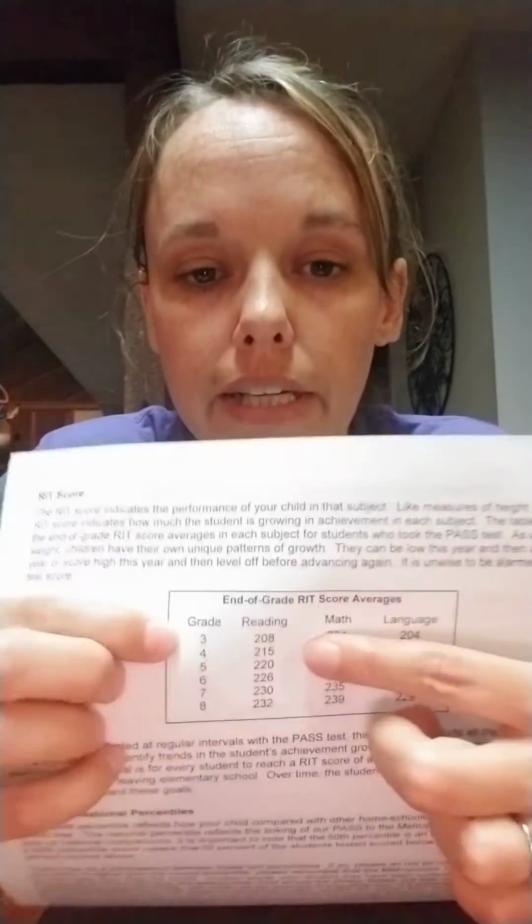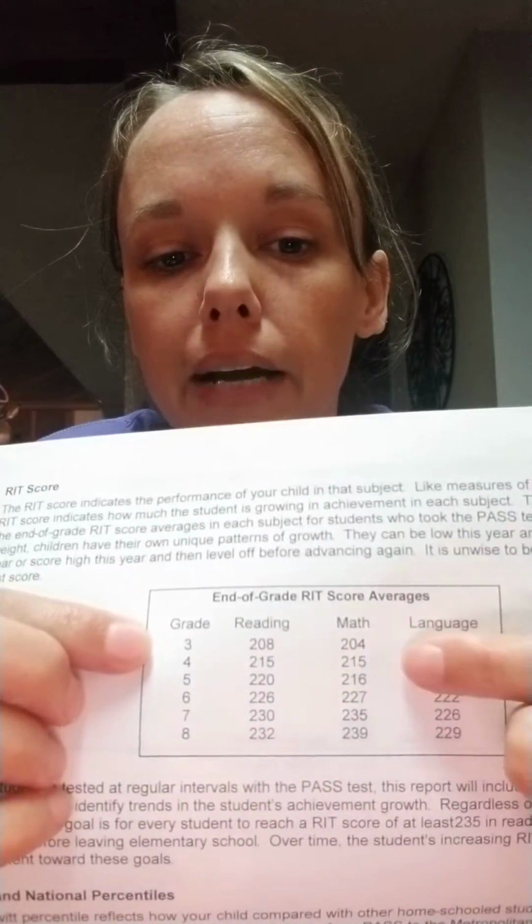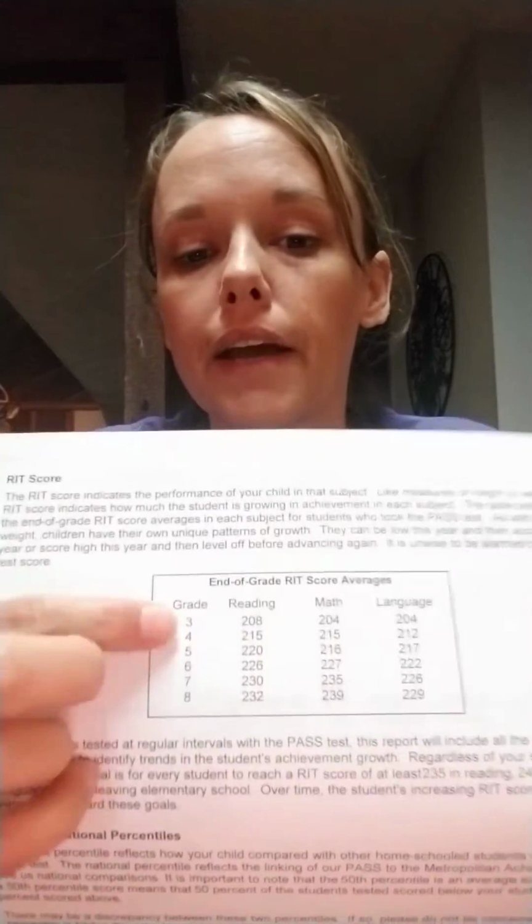So for grade 3, the average for reading is 208, math 204, and language 204. And of course it goes up with each level. So if you test every year, your child's score should go up every year. And it gives you an idea of where they stand on average according to Hewitt.